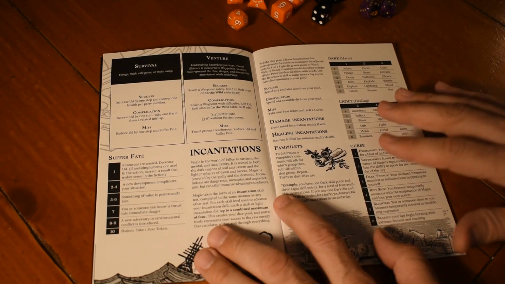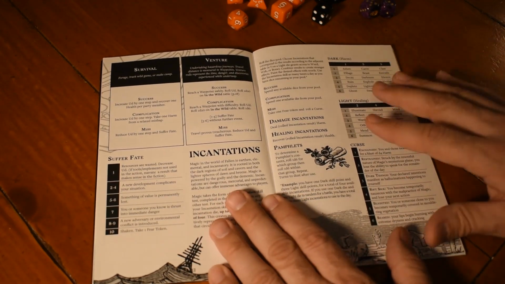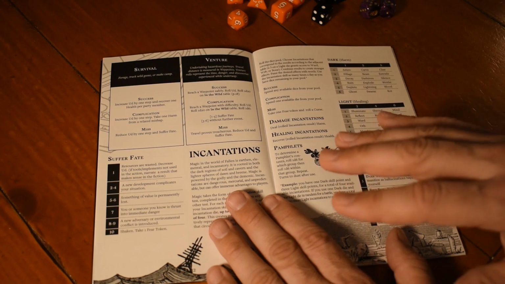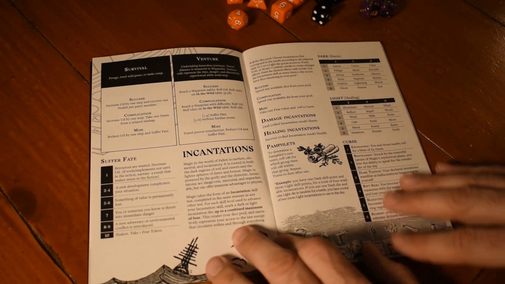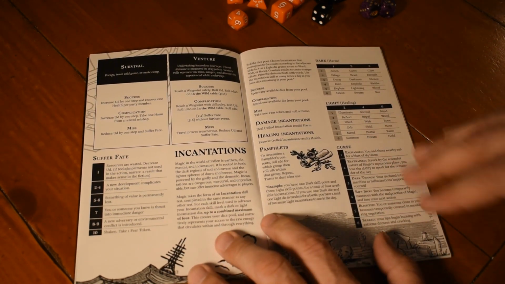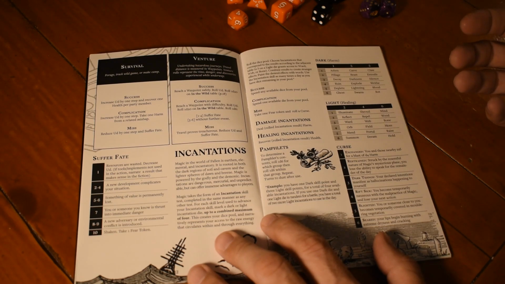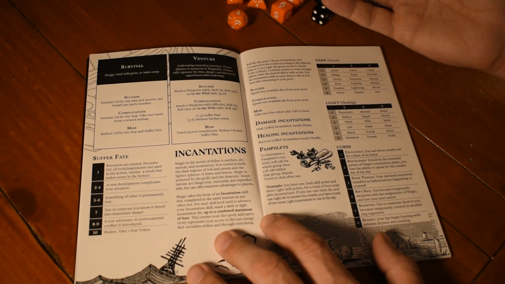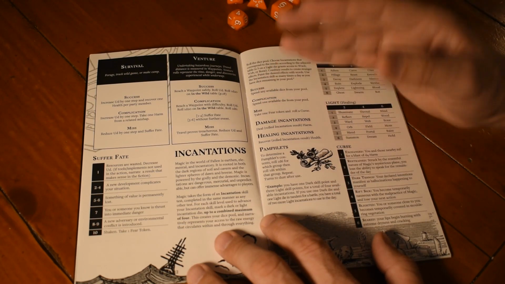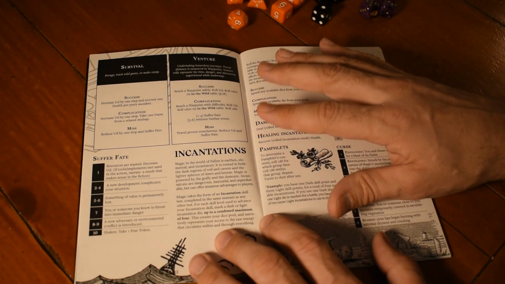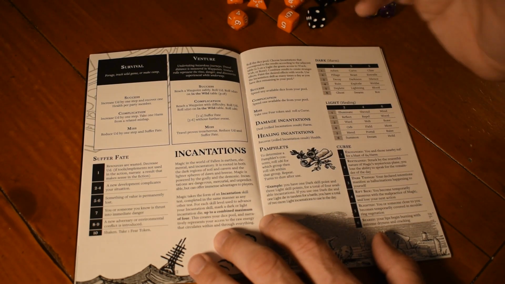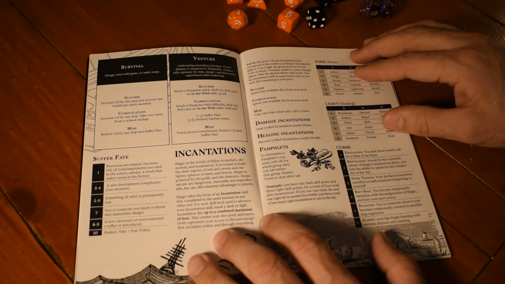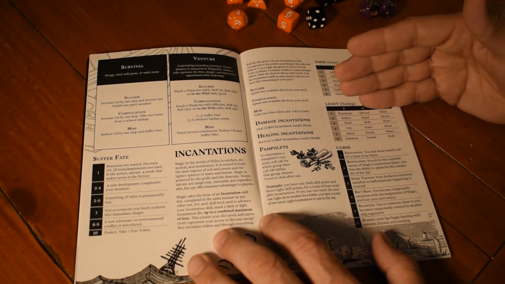Incantations, a fascinating system for dealing with magic. Now, instead of having a huge glossary of spells like any Dungeons and Dragons book would have, you have this really unique system where you're going to basically pull dice. So let's say you put 2 skill points in incantation, so you'd have 2 dice. And there are 2 different types of magic. You have dark, which does harm, and you have light, which does healing.